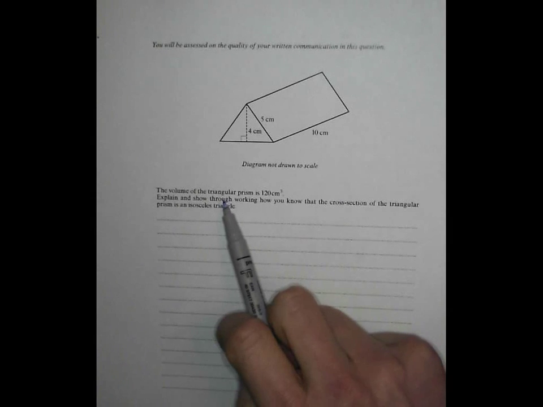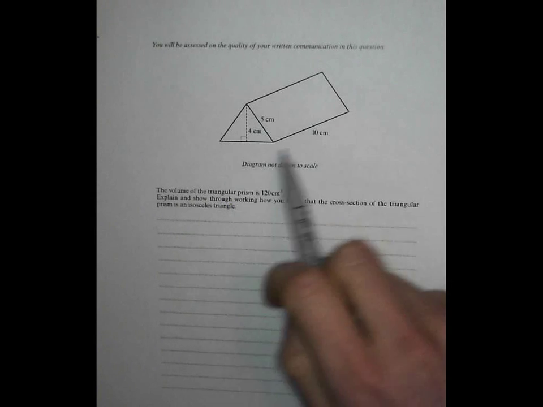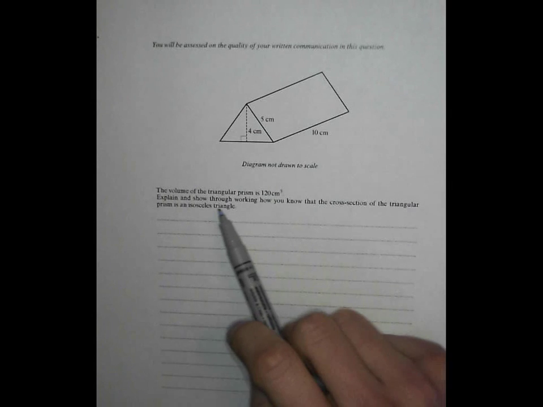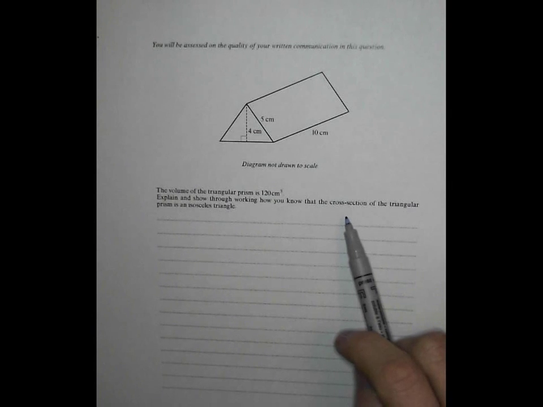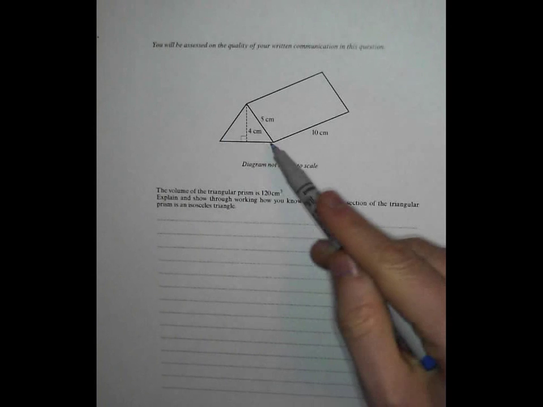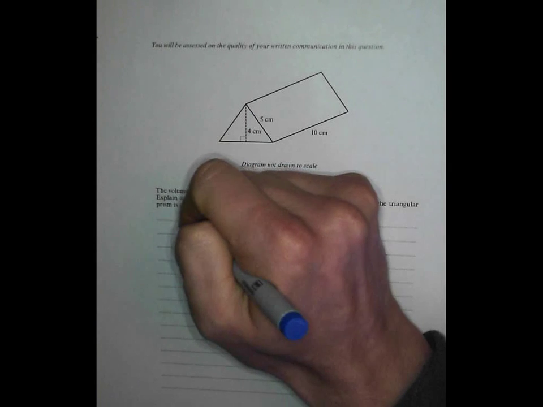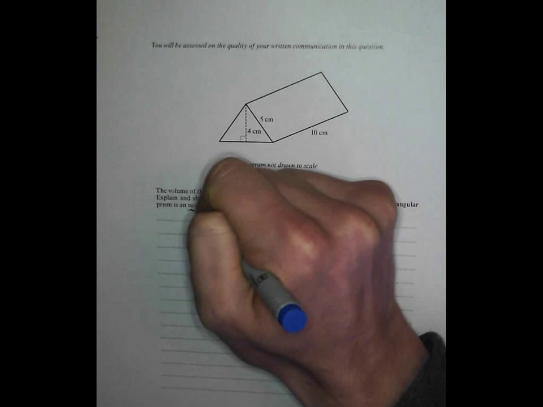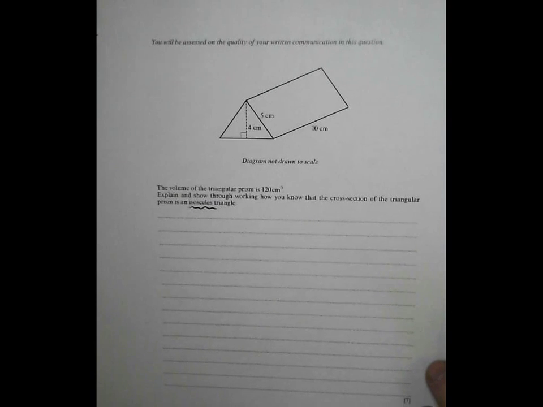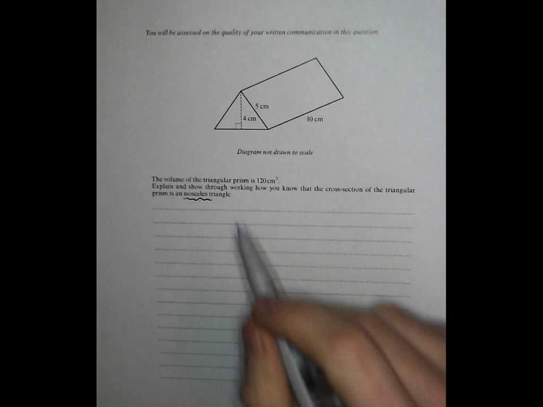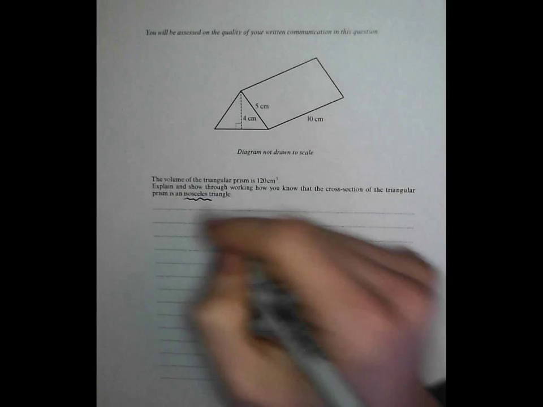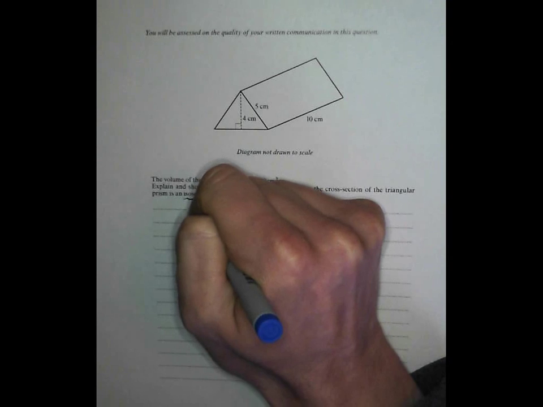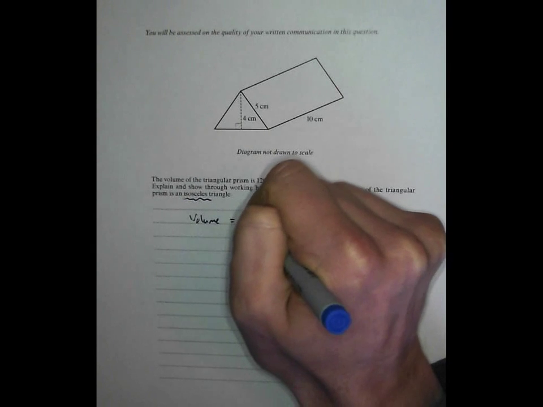The volume of the triangular prism is 120 centimeters cubed. Explain and show through working how you know that the cross section of the triangular prism, so that triangle there, is an isosceles triangle. Now, whenever it says explain, students tend to struggle, but I think we're going to be okay with this. Let's just take our time and see what we know. So the volume is 120, so let's get that down first. Volume equals 120 centimeters cubed.